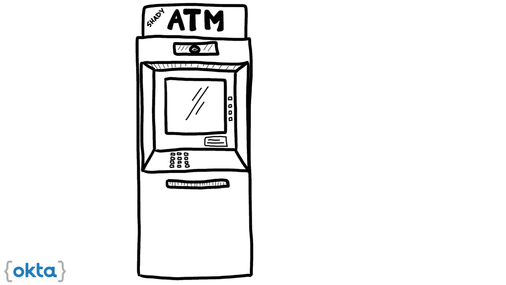One way you might think of OIDC is kind of like using an ATM. The ATM machine is the client. Its job is to access data such as your bank balance and perform banking transactions such as withdraw money from an account or deposit money into an account.